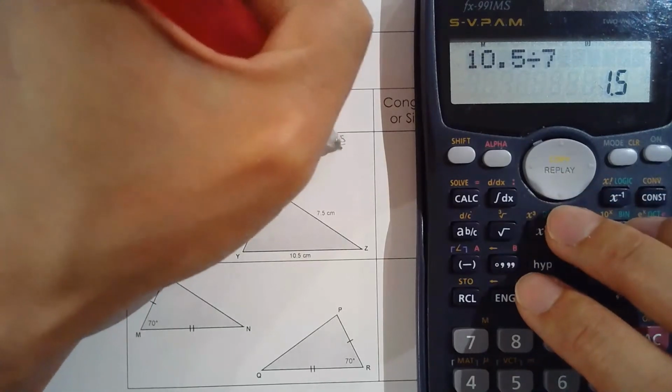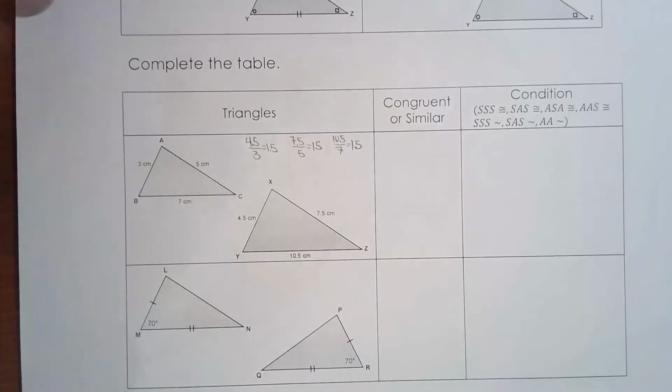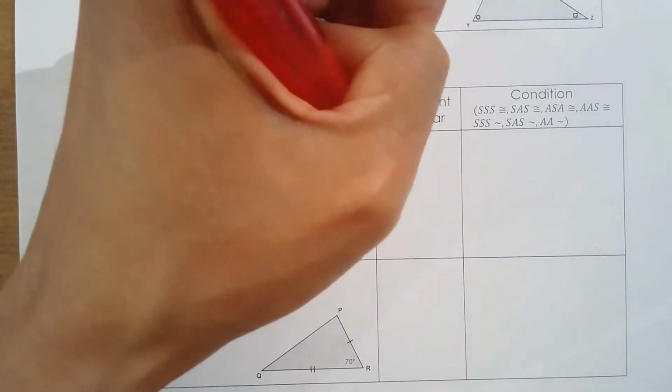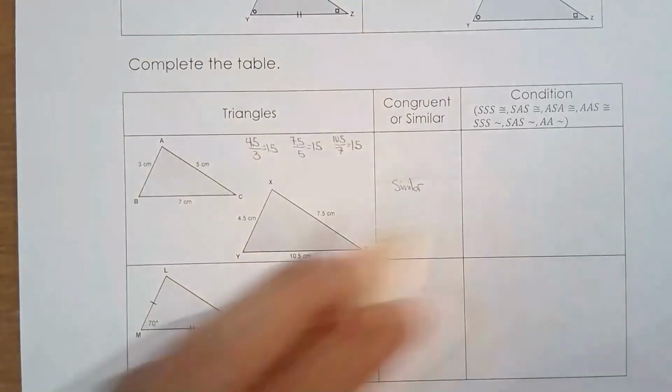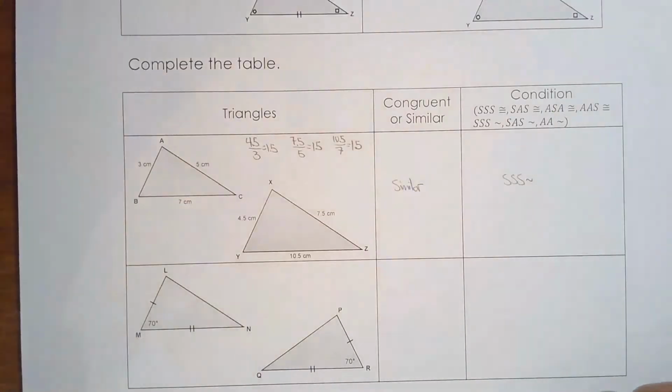So these 2 triangles, hopefully you notice that you can say that they are similar now. And how did you know they're similar? What condition was satisfied? It was side side side similarity.